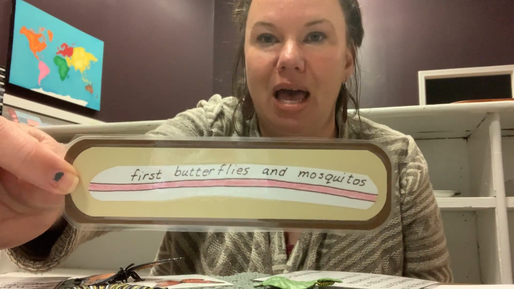Hey guys, we were talking about the Triassic period yesterday, and one of the things that we mentioned when we talked about the Triassic period on our timeline of life is this is when butterflies are first appearing. So, because we're talking about the Triassic period and butterflies, and because it's spring, I thought it would be nice to do a fun butterfly work. We're actually going to do two. One is a life cycle work, and then one will be an art project.